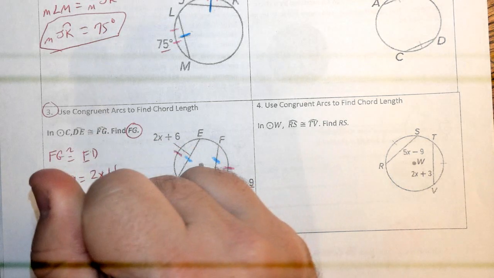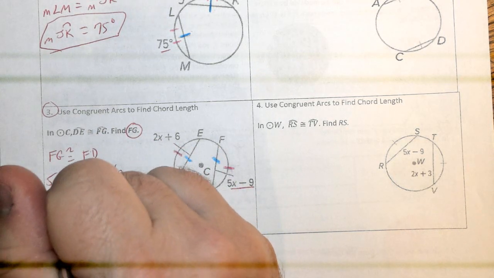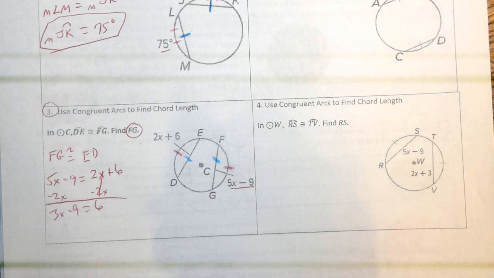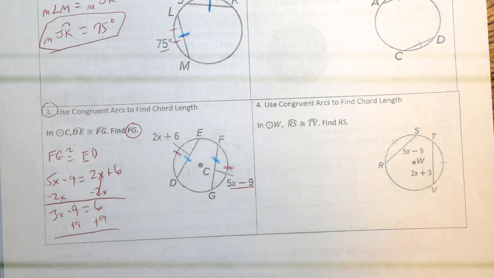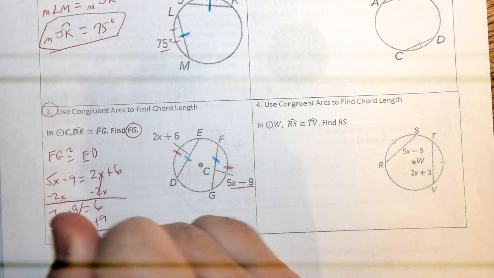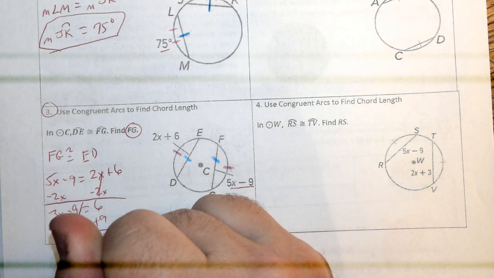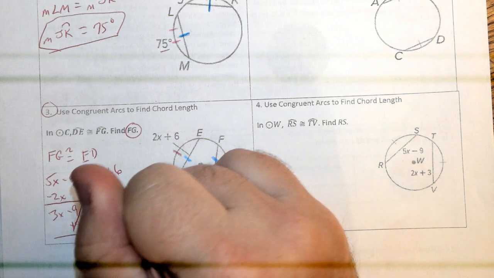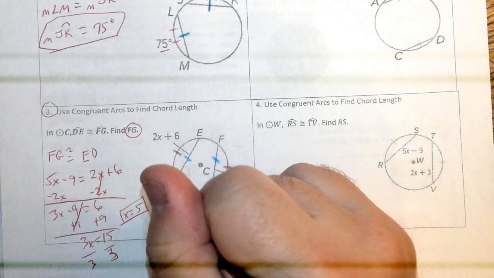I'm going to bring 6 down. 5x minus 2x is 3x. We're going to add the 9 to both sides. 3x is going to equal 15. So we divide both sides by 3. X equals 5. Well, they want FG.